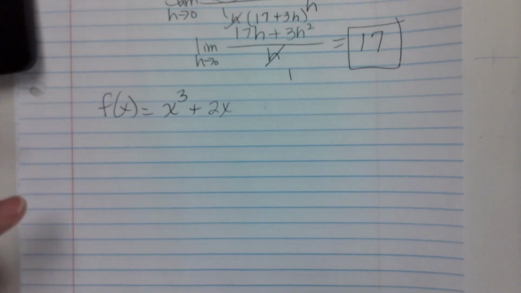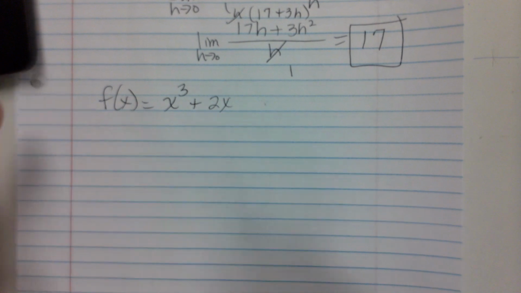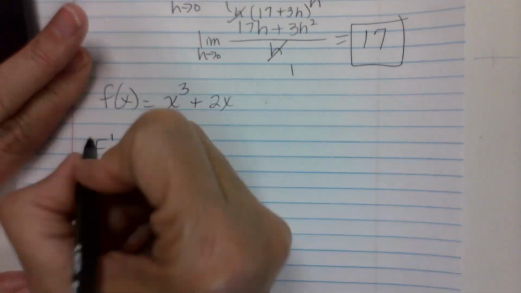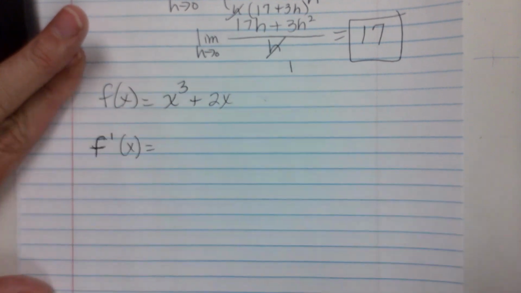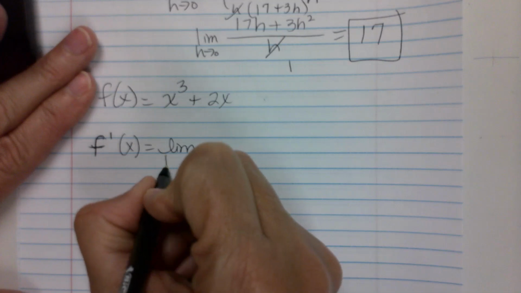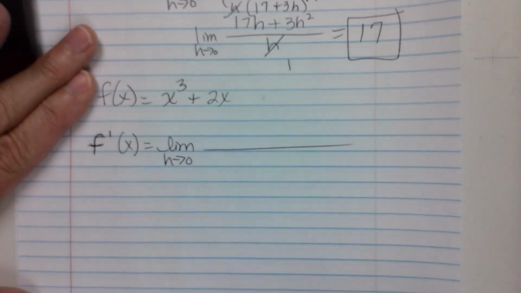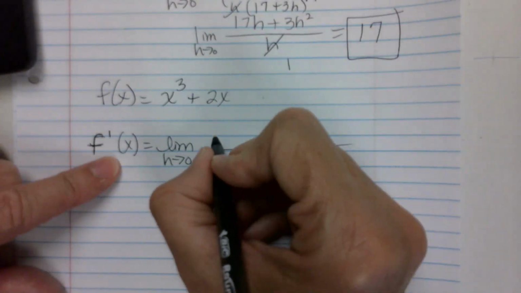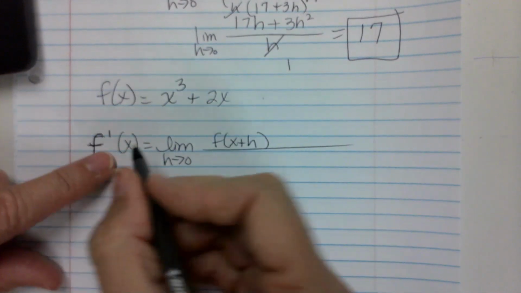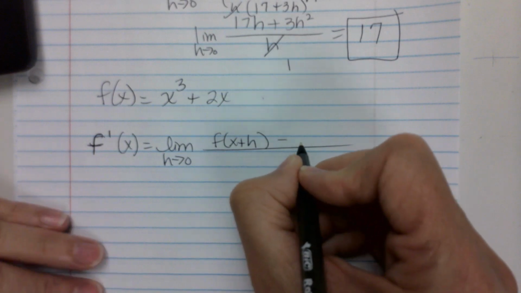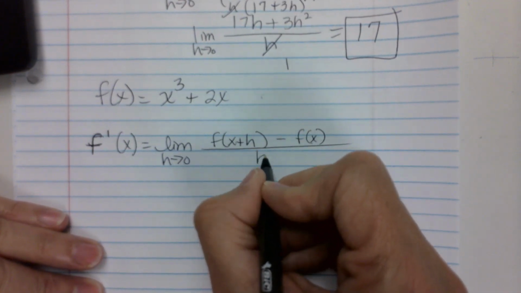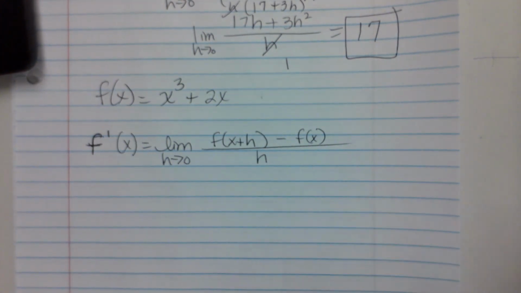One example: what if I ask you to find f prime of x? Give me the formula. Send it to your brain one more time. f of x plus h. Remember, f prime of x, just the front, minus f of x, over h.